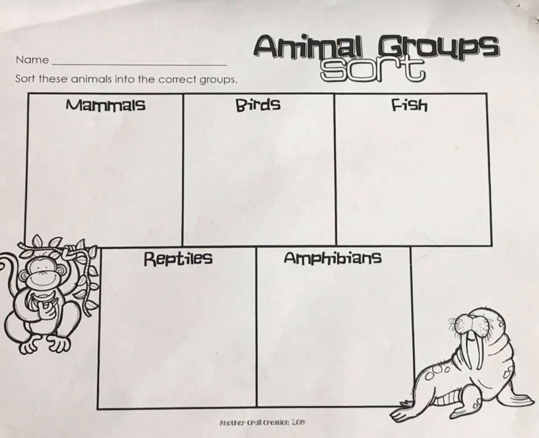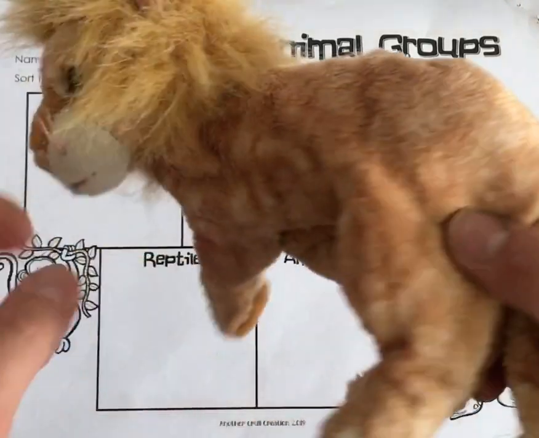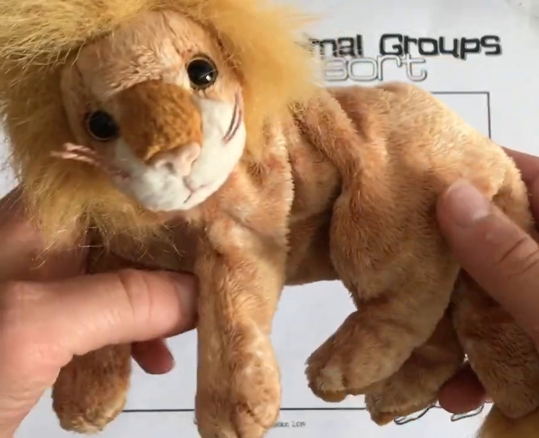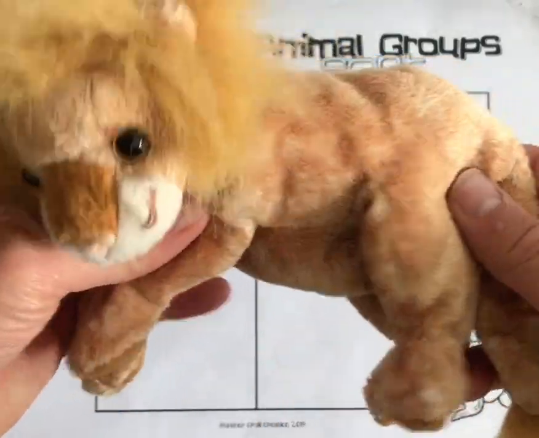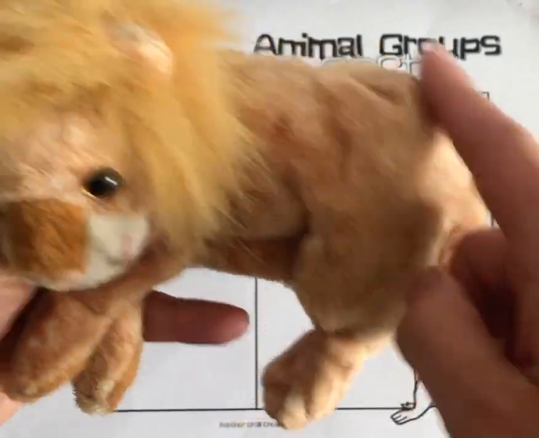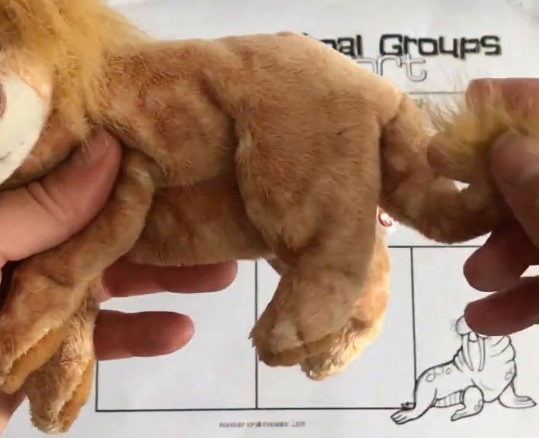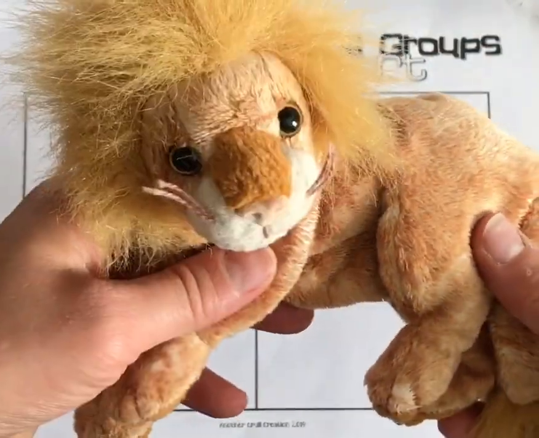Today for science, we are going to sort animals into the correct group. But before we do, we need a little refresher on the different animal groups that we learned last week. So the first animal group we're going to learn about is mammals. Remember, mammals have a backbone and they have fur or hair that cover the entire body. So a lion definitely has a backbone, and you see it has fur all over its body.